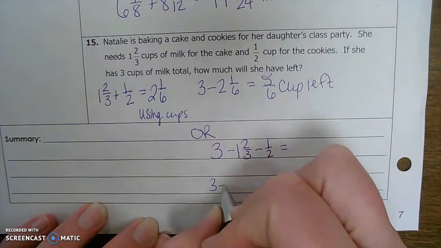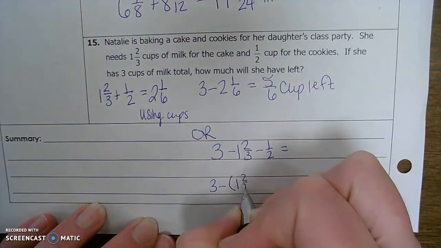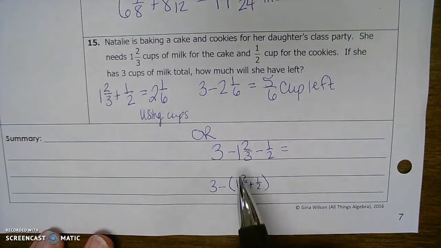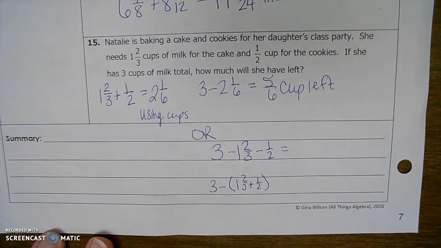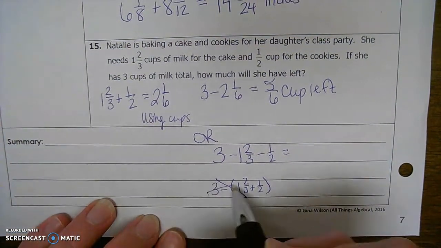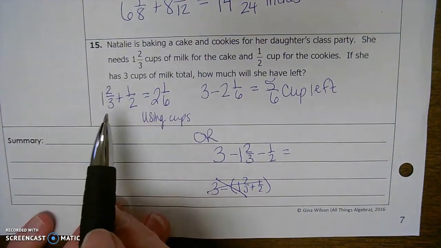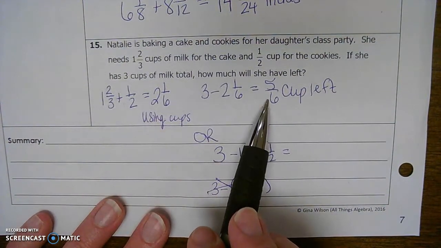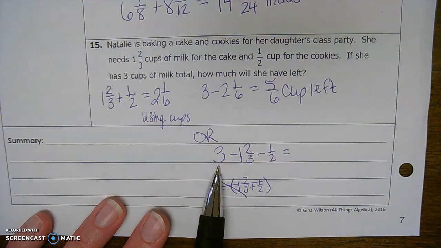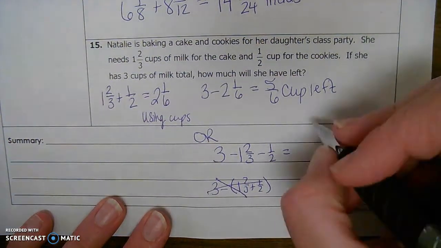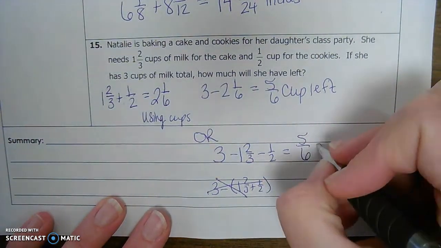You also could write it out like this with the parentheses, which is essentially what we did here, just in a different order. I haven't really talked about that one yet, so if you want to do it, that's fine, but you don't have to. So you can either add first and then subtract, or you can just start with your total and subtract off all at once. So if you type that all in, you should still end up with 5/6 of a cup left.